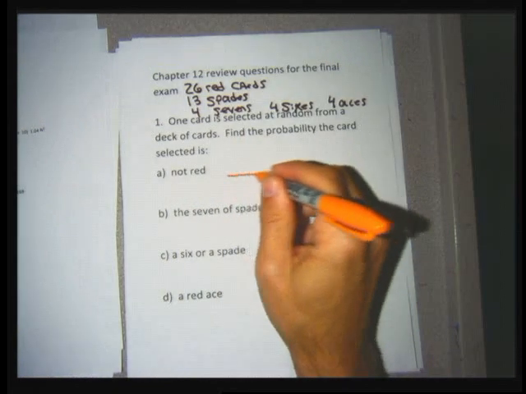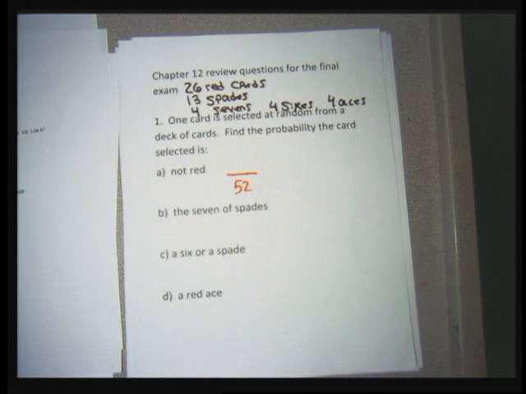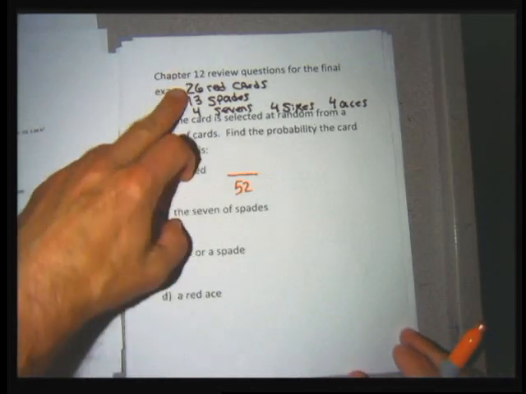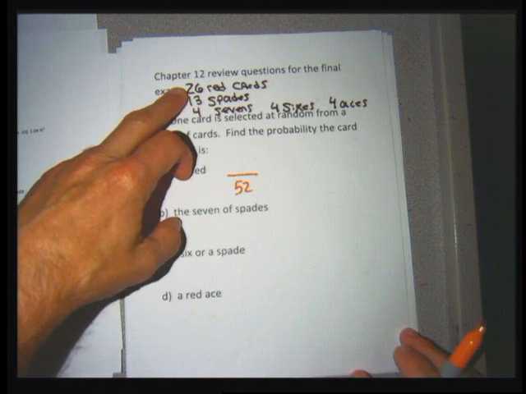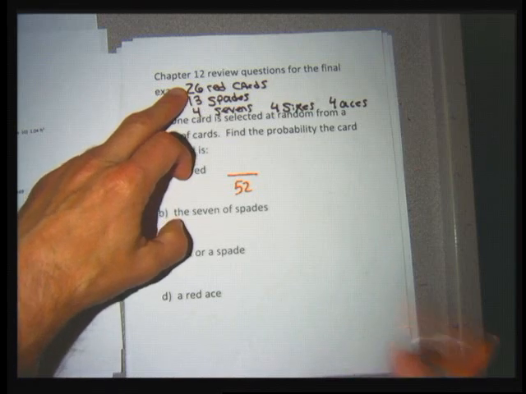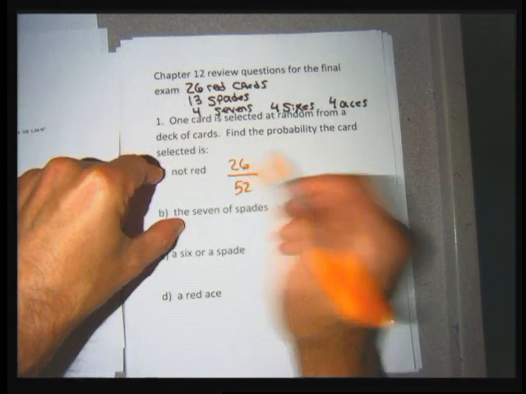Each of the probabilities is going to have a 52 in the denominator because there's 52 cards. The numerator is going to have the number of cards that have the look that we need, and how many cards are not red. There's 26 red cards, the diamonds and the hearts. There's 26 cards that aren't red, the spades and the clubs. So there's 13 spades and 13 clubs. There's 26 cards that aren't red of the 52 cards.